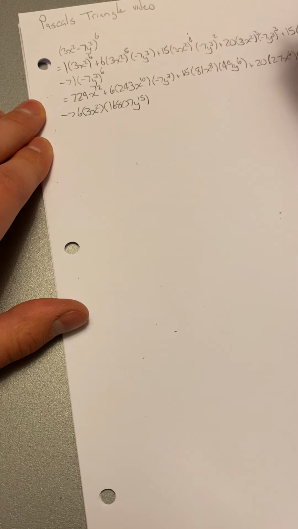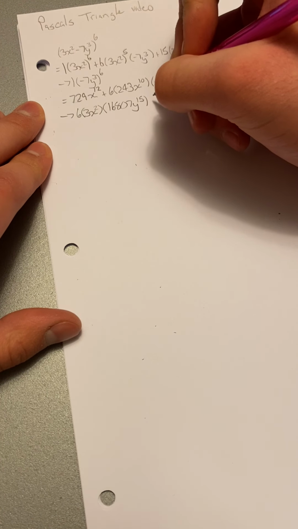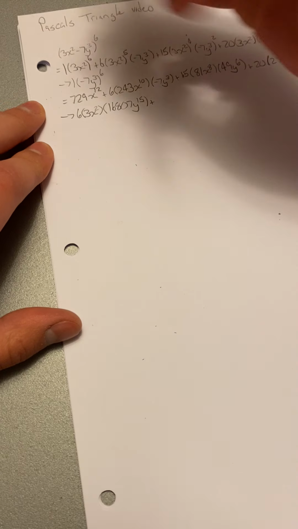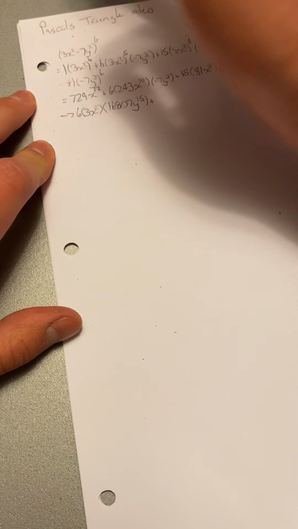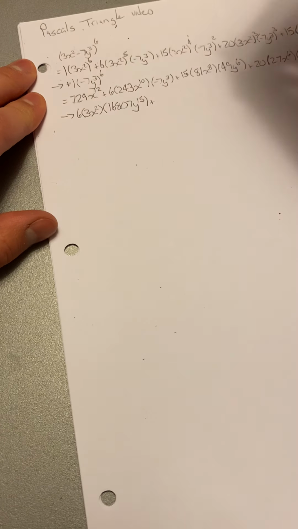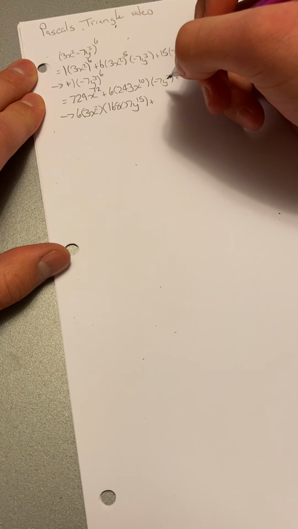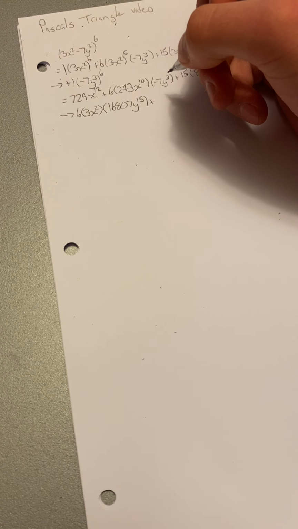All right. And then the last one is going to be plus, here. Gotta make sure we show the plus sign. Plus negative 7 to the 6.